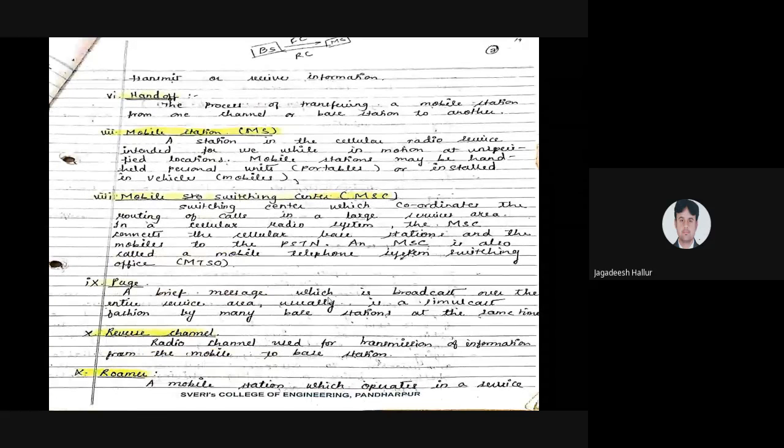The next parameter is handoff. I have already explained this. What is handoff? The process of transferring a mobile station from one channel or base station to another. Whenever you are moving from one location to another, you are changing the number of base stations. Along with the base station, you are also handing over the channels. Once the base station has been crossed, another channel has to be assigned, or that channel has to be connected to the other base station. That is one channel from one base station to another. That is called handoff.